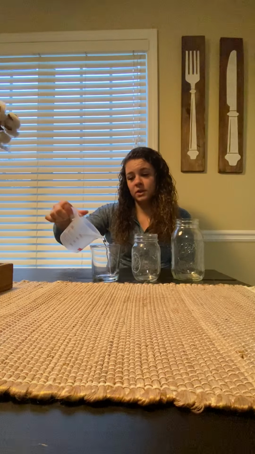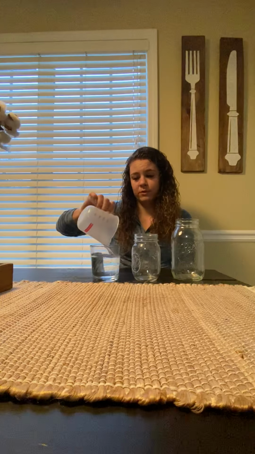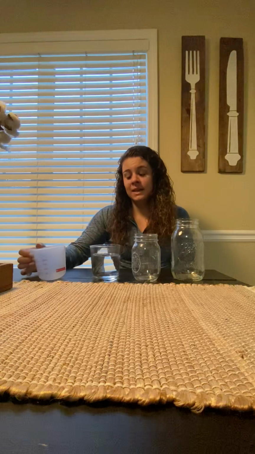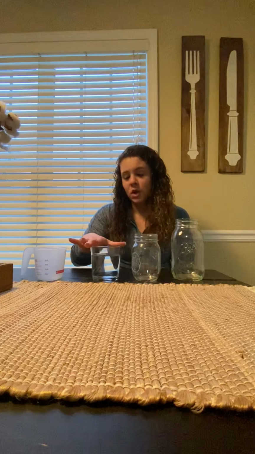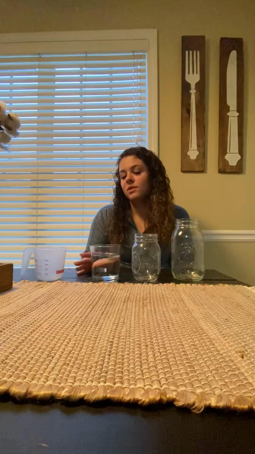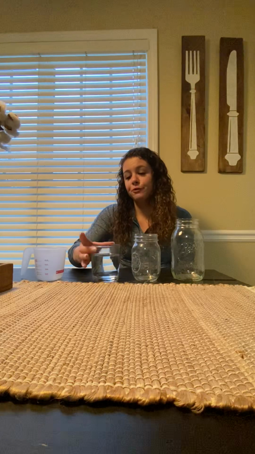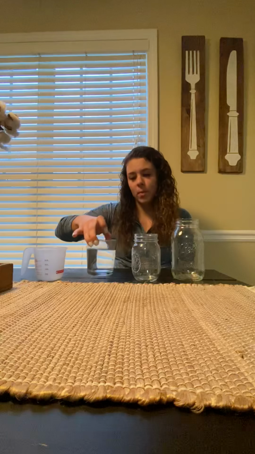Now, if I pour this cup of water into my first cup, I can see that the capacity of my cup is almost full. So when we talk about capacity, we have empty, full, half full, almost full. So there's different levels of capacity based on how full or empty your container is. So this container, this first glass, is almost full. That's the capacity with 1 cup in it.